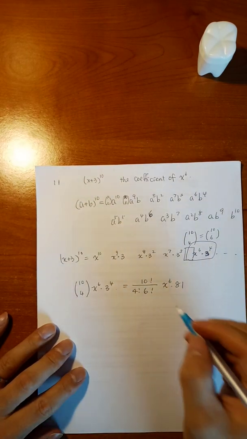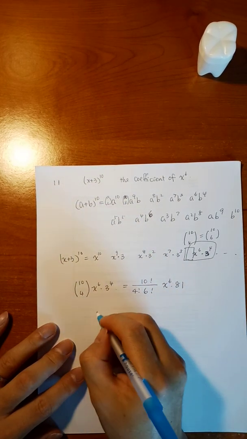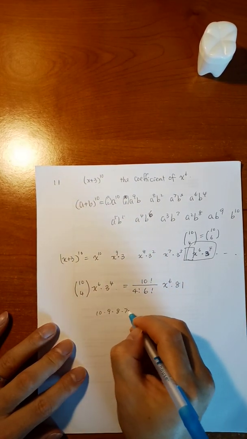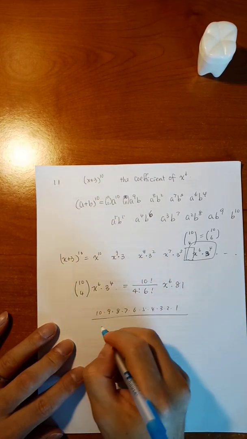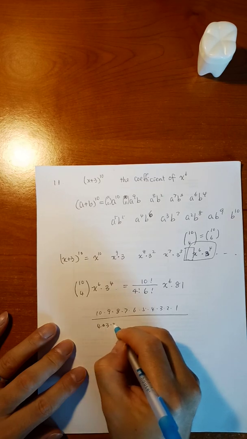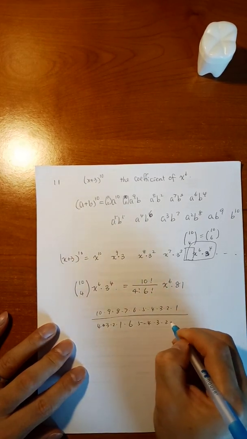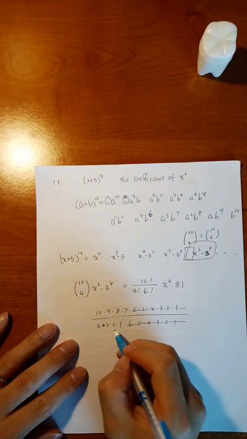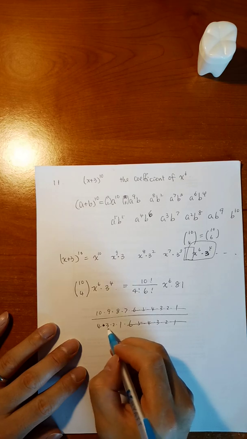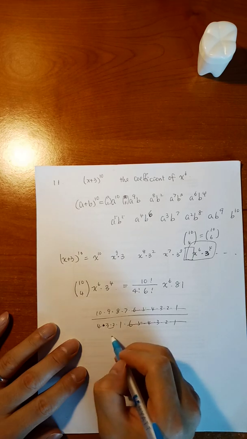Let's compute this: 10, 9, 8, 7, 6, 5, 4, 3, 2, 1 over the product 4, 3, 2, 1 and then times 6, 5, 4, 3, 2, 1. You see this sequence cancels. And here, 4, 3, 2, 1 is 24. 2 times 3 is 6, 6 times 4 is 24.